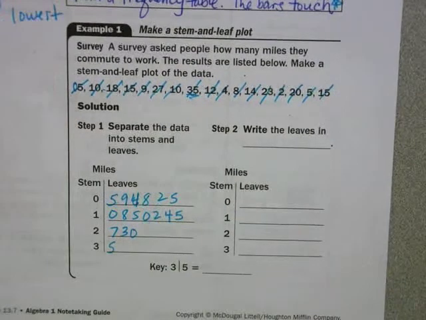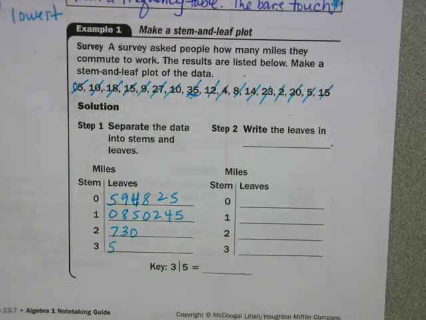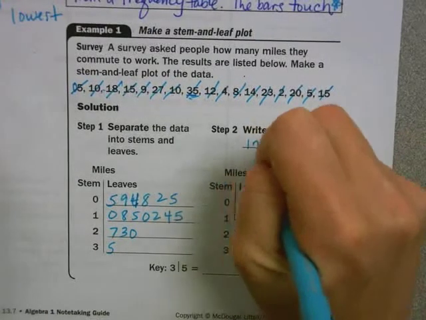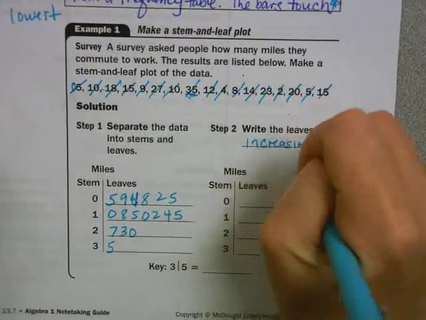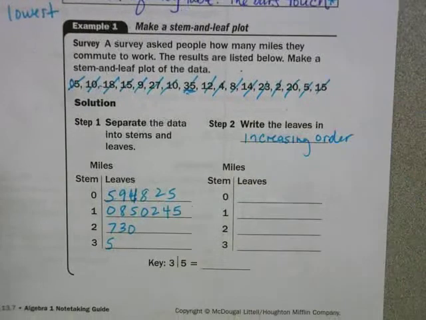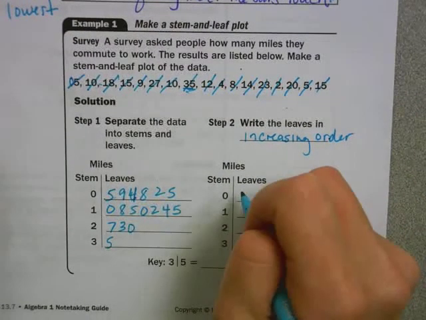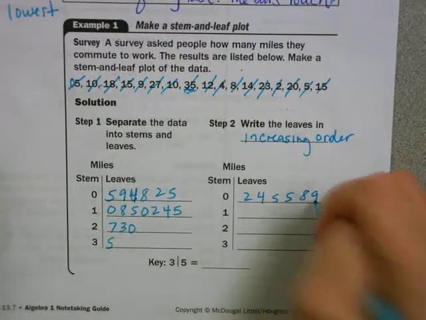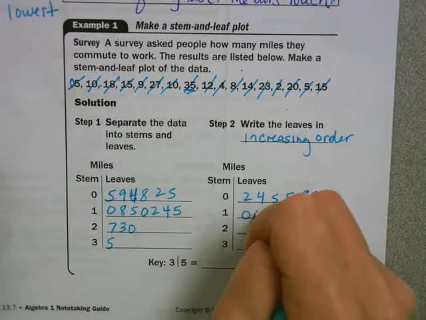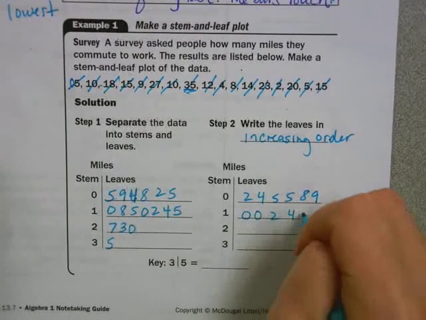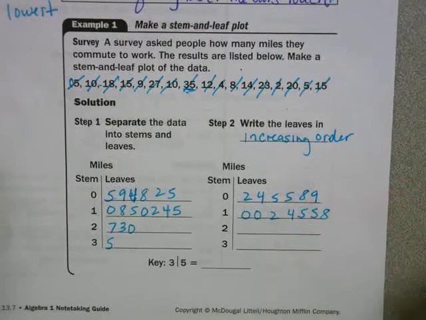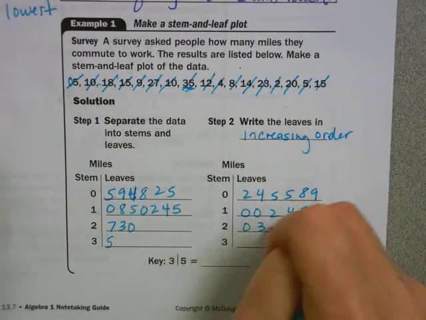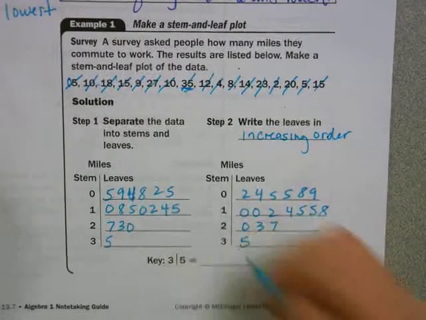Okay, so that was just getting them into the right stem. After that, you actually have to write the leaves in increasing order. Increasing order. So that's what I'm going to do right now. Okay?